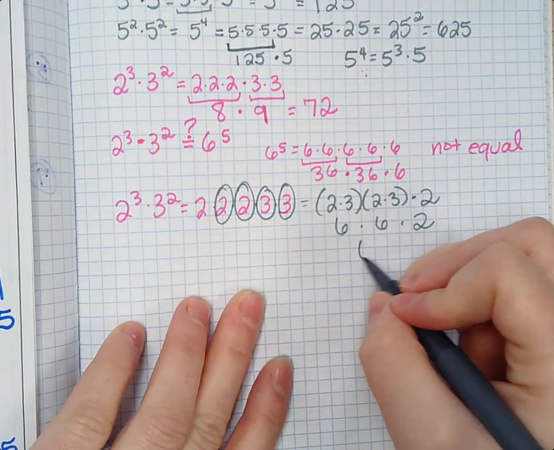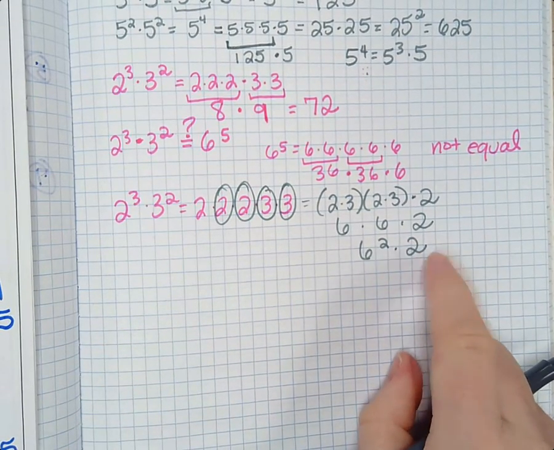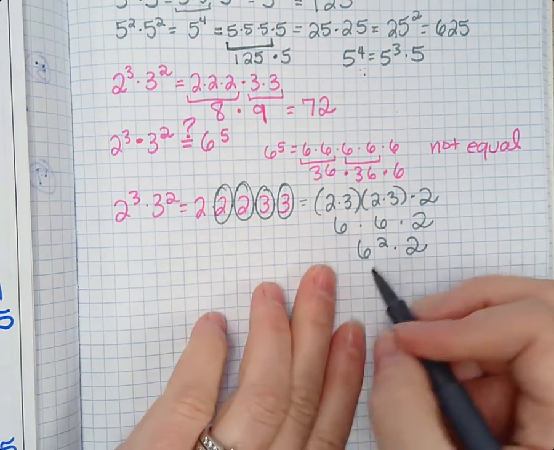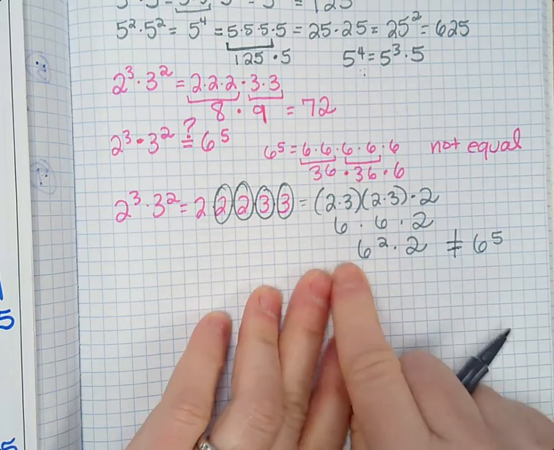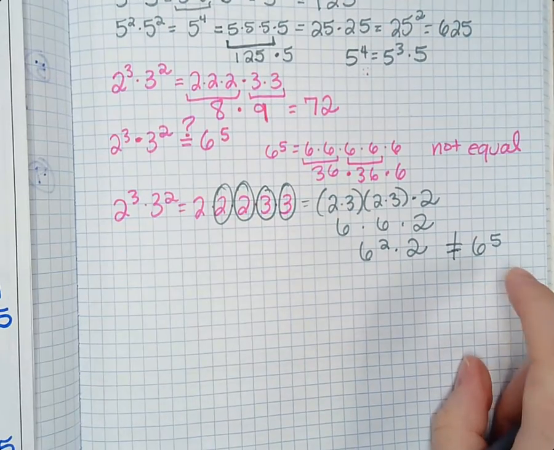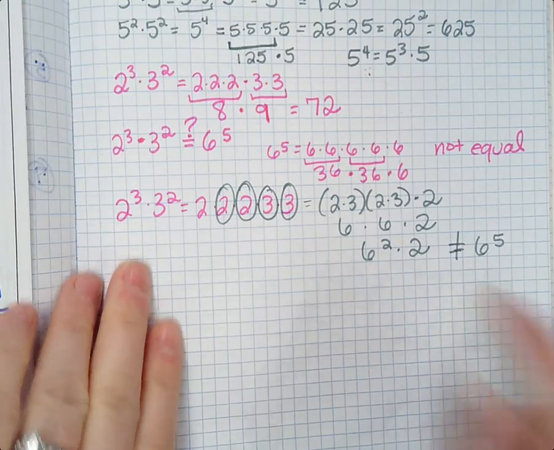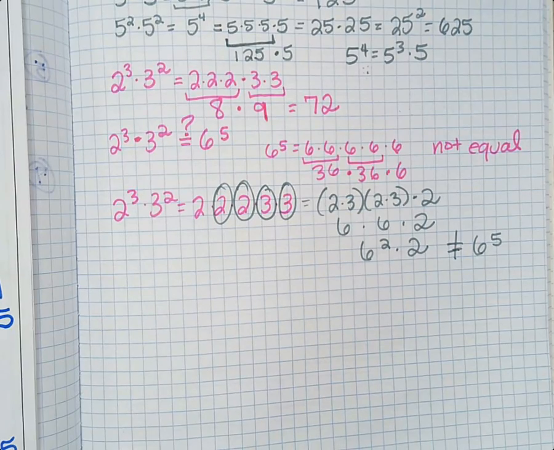Which is 6 squared times 2. So we were able to get a base of 6, but I still have this 2 out here because it didn't have a match to make another 6. But we know that this does not equal 6 to the fifth. So there is a way to get a base of 6, but it's not going to be by adding those exponents. So our rule here is you must have like bases. If you don't have like bases, you can't add your exponents.